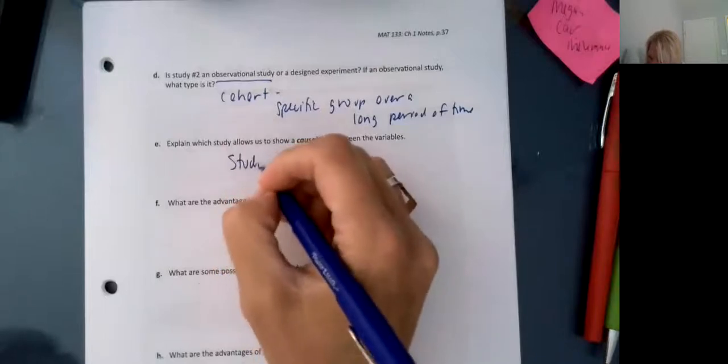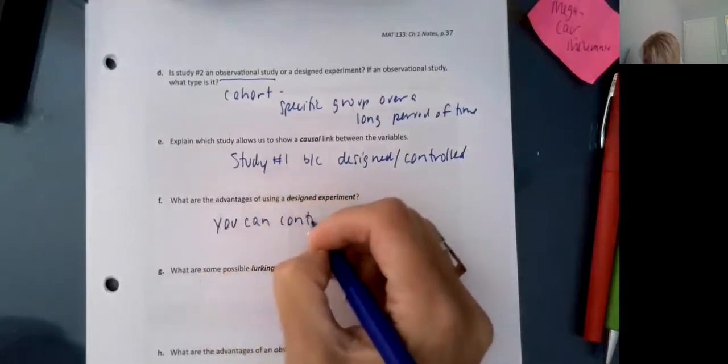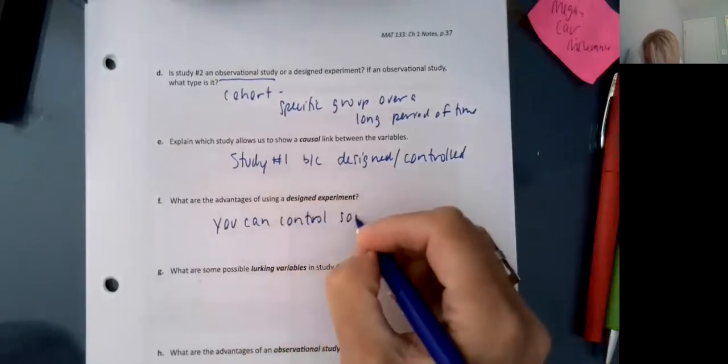Explain which study allows us to show a causal link between the variables. And that would be study number 1 because it is a designed study. Design and control. Now we know in real life you could not do this. I'm not sure what person would volunteer to be randomly chosen to possibly have to smoke for 10 years, but maybe. What are the advantages of using a designed experiment? So you can control some of the variables.